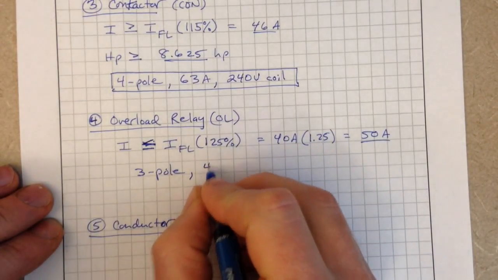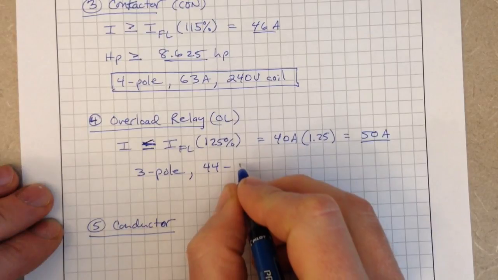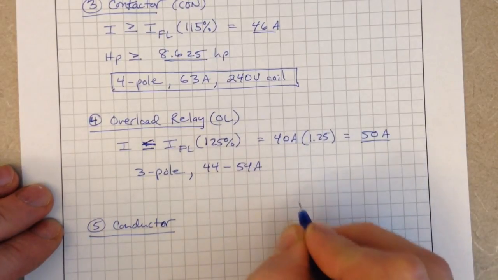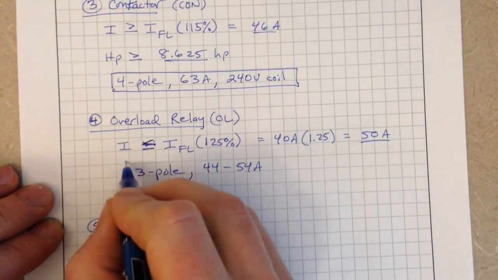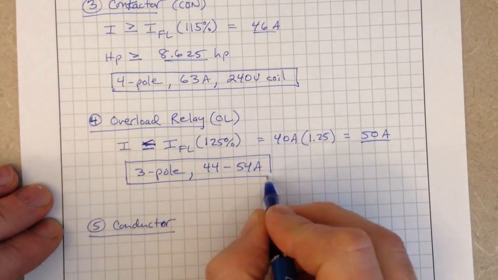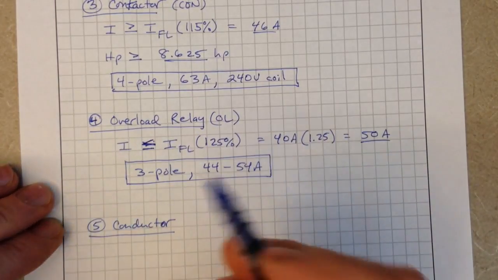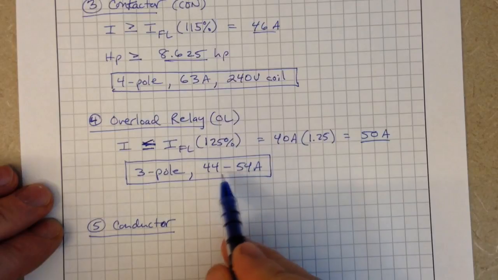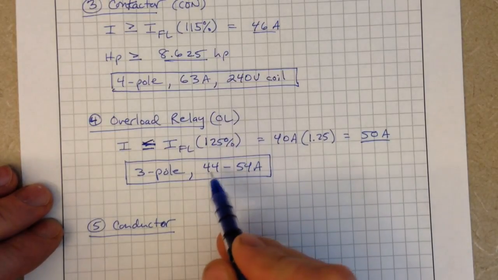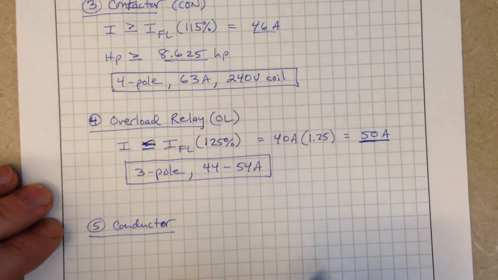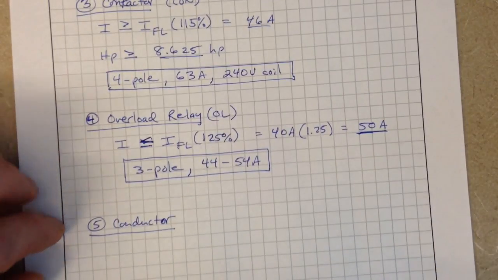Usually there's a range, and I've found 44 to 54 amp range heaters. A lot of the common ones you can buy today, you can dial in a range, and depending on if it's hot or cold, you can dial down or up, but that 50 amps will sit right inside our range.